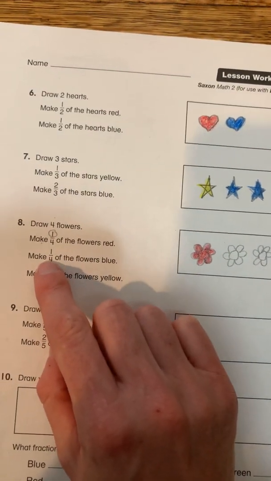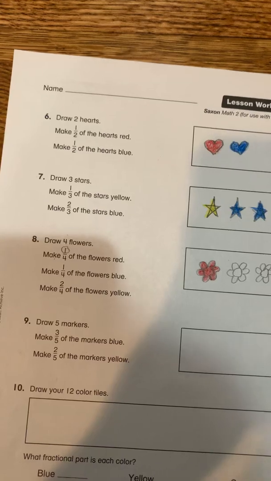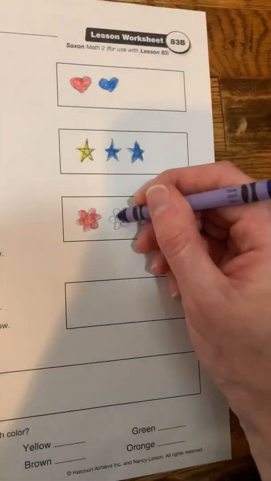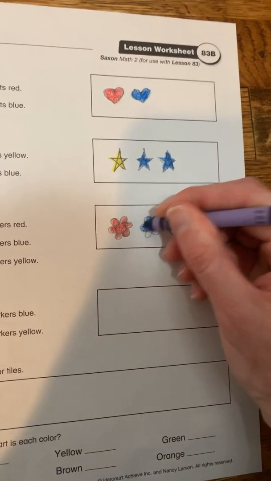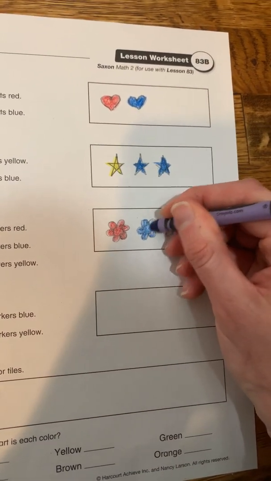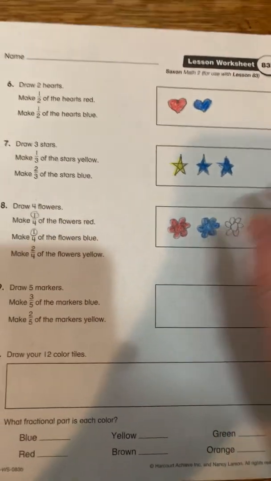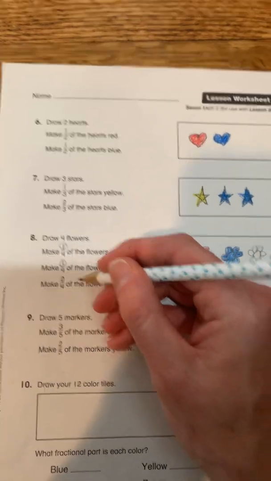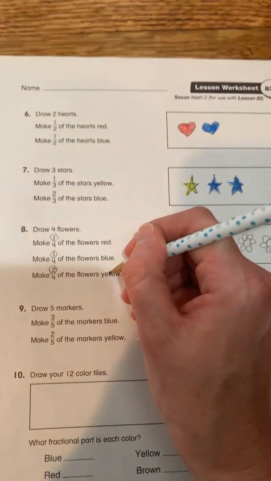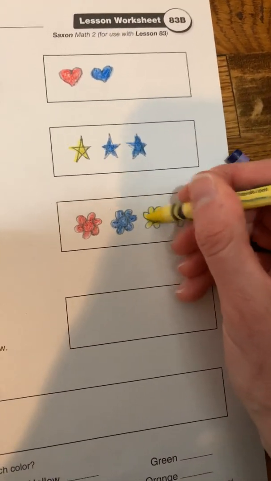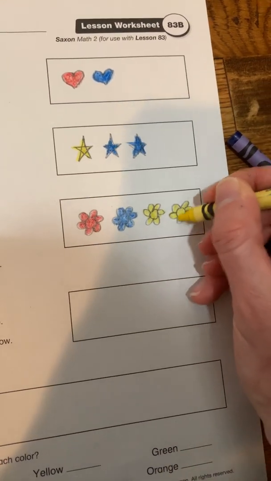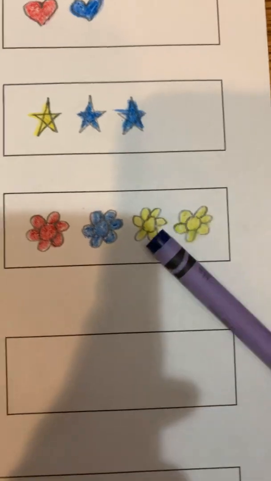Make 1 out of 4 or 1/4 of the flowers blue. So you're just coloring 1 of them blue. And make 2 out of 4 or 2/4 yellow. So that 2 on top tells you how many parts will be yellow. The last 2 yellow. So the 4 on the bottom of each of those fractions tells you how many total flowers. The top is telling you how many of each are that color.